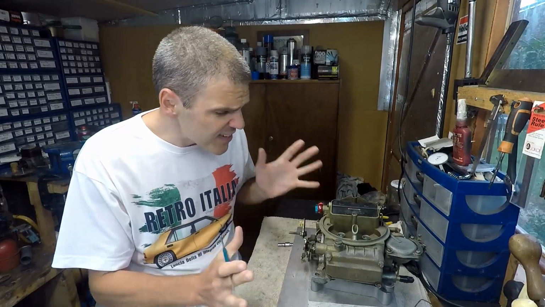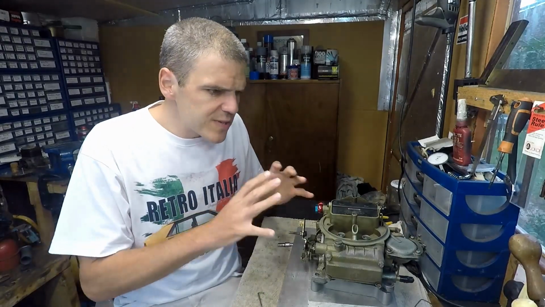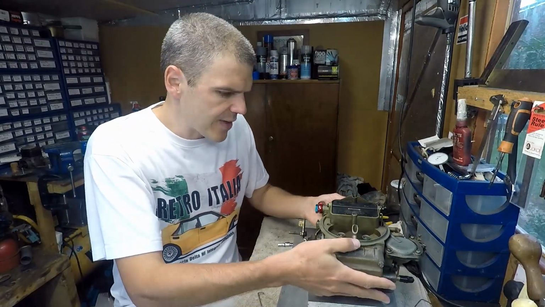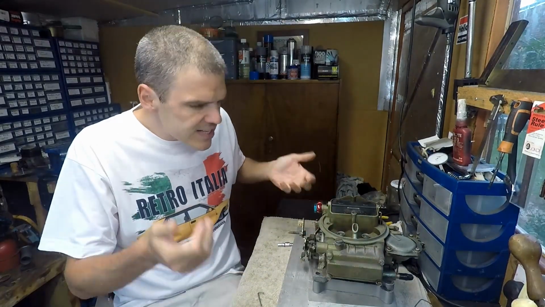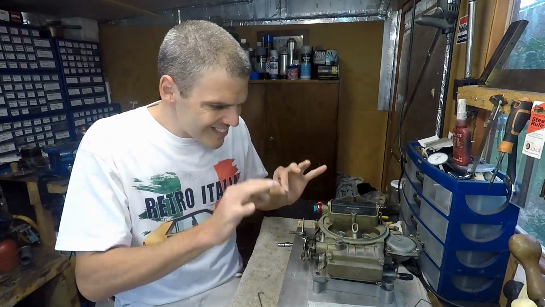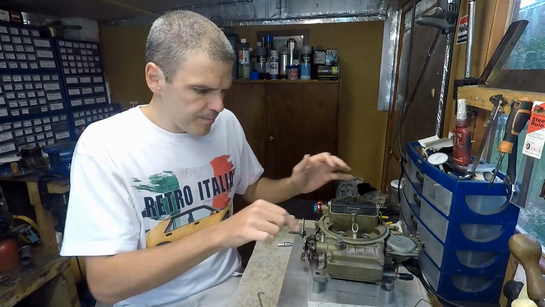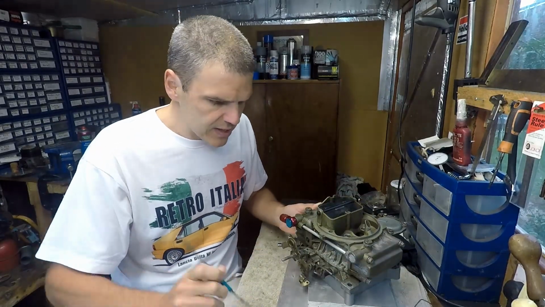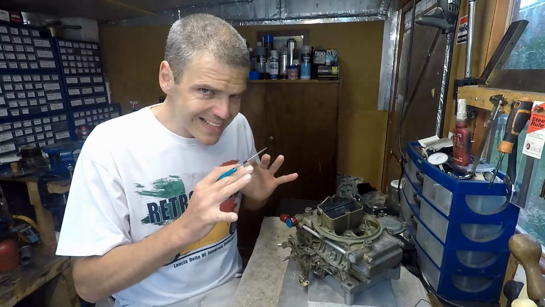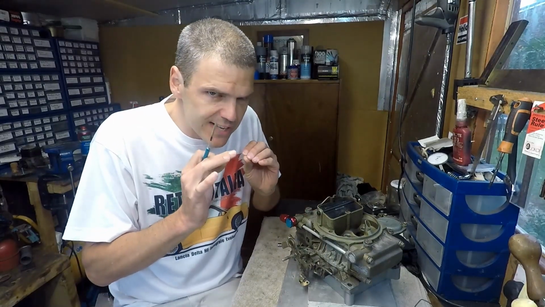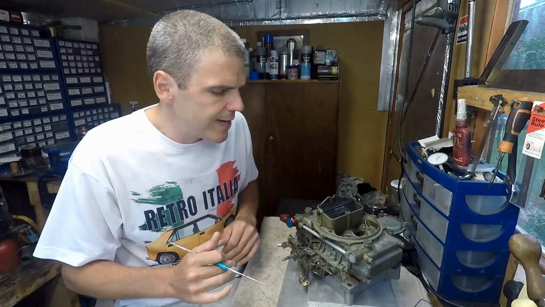And the first step that I do, it's always very important when you take a carb out of the box, just as I've done with this one, is do not touch anything in terms of the curb idle screw or anything like that, because that is going to become quite important. I'll show you in a minute.